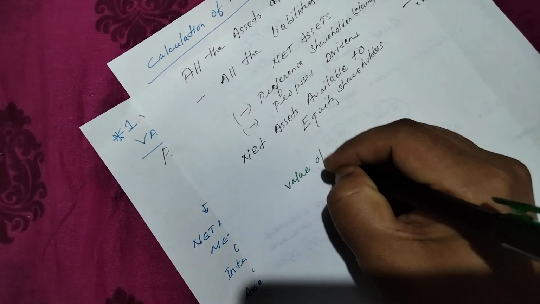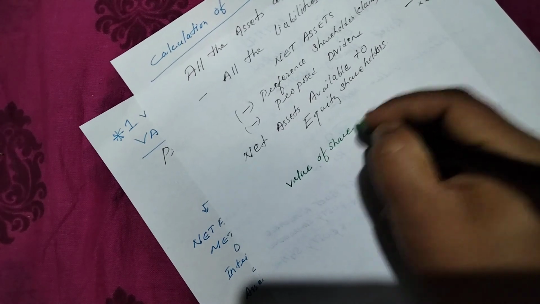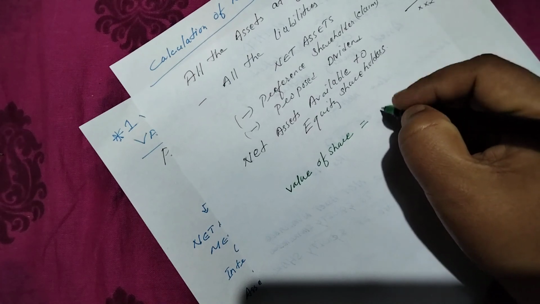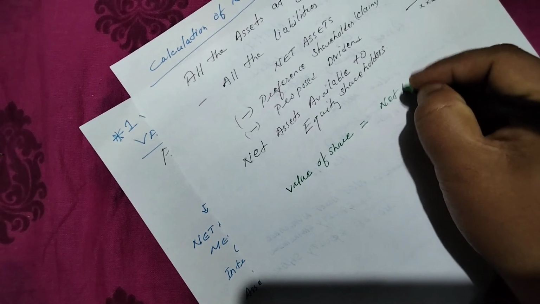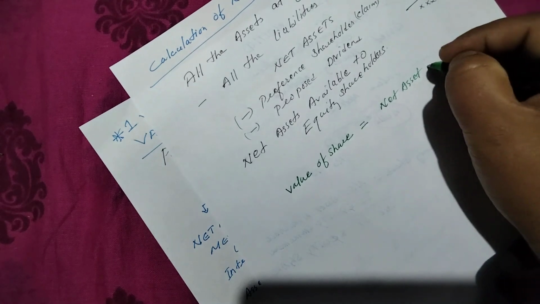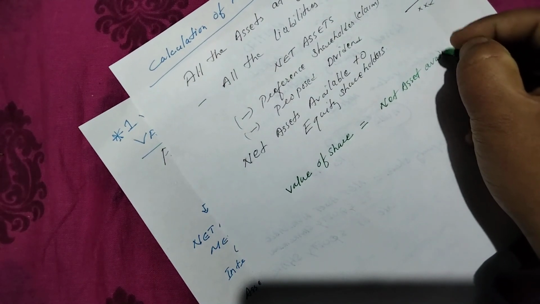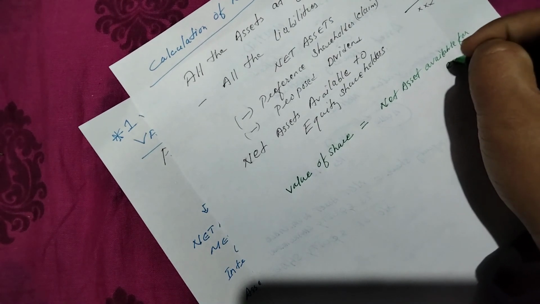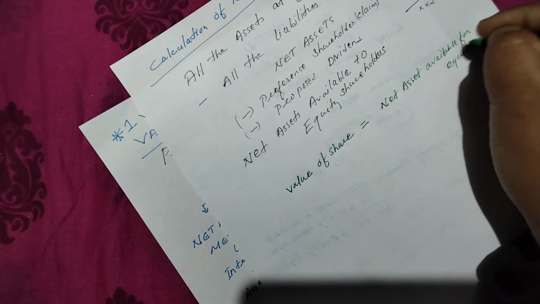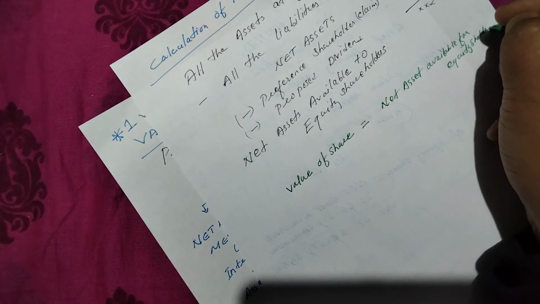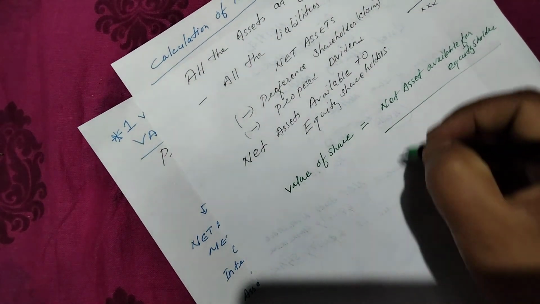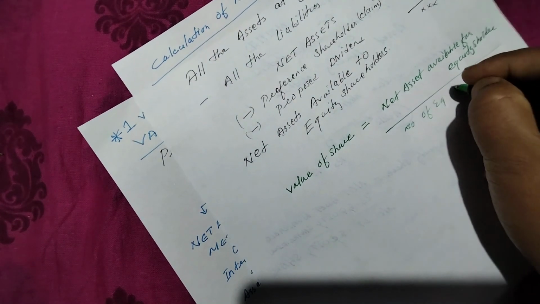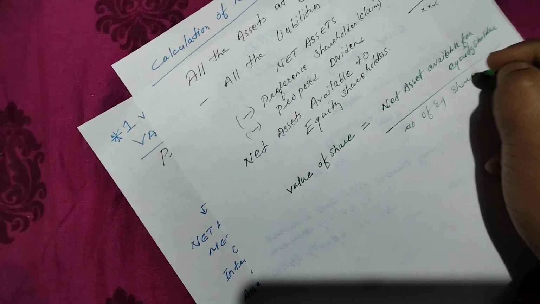Value of share under the net asset method is net asset available for equity shareholders divided by number of equity shares.